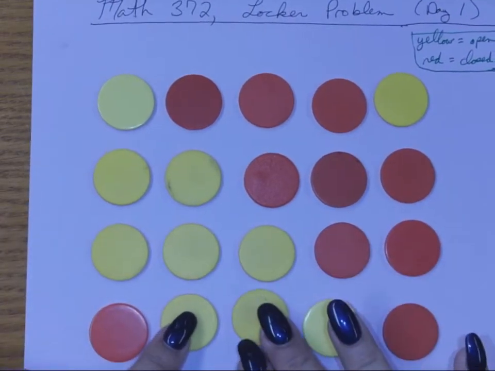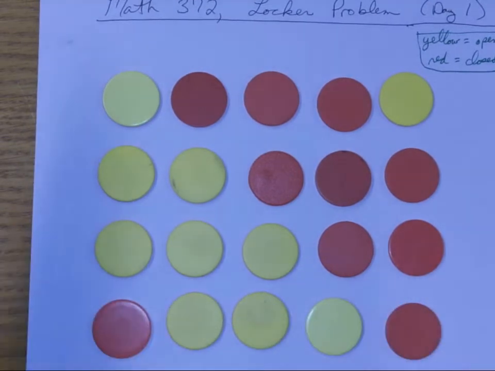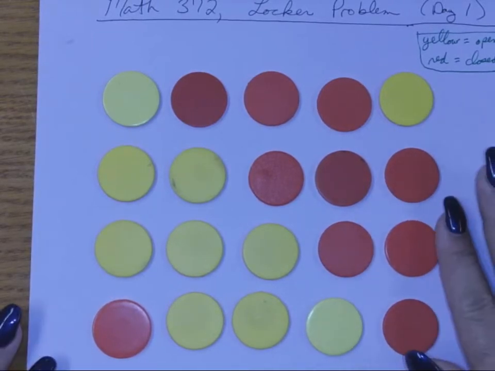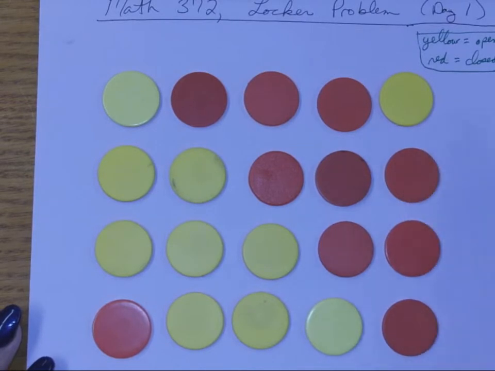And we know if we had 1,000 lockers here, 1,000 colored tiles or 2 color counters that represent all those lovely lockers, 21 would be, I would change its state, and 24 and so on. But I think that 20 is more than enough for us to see a pattern here. Okay, so that was person number 3. So now what?